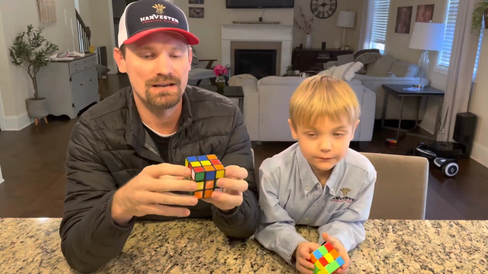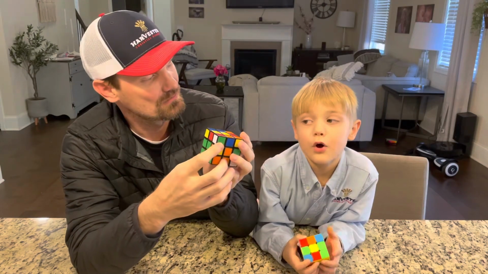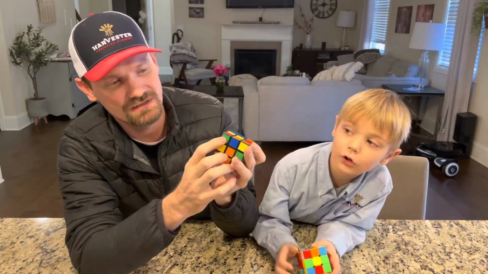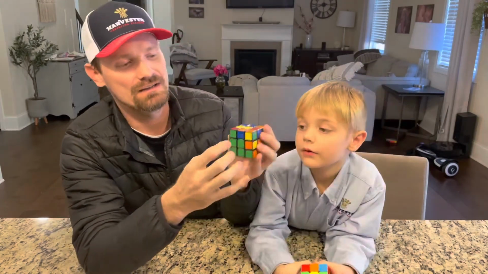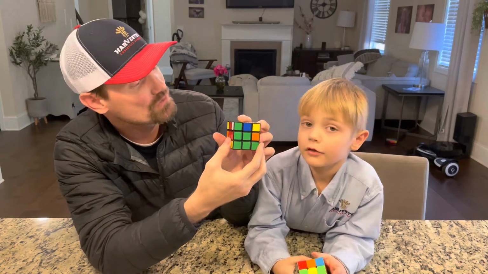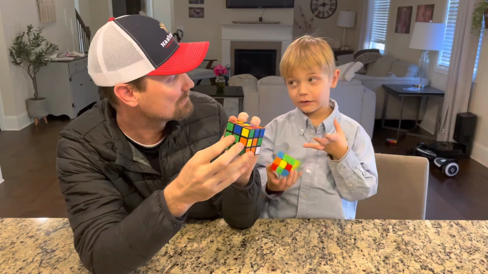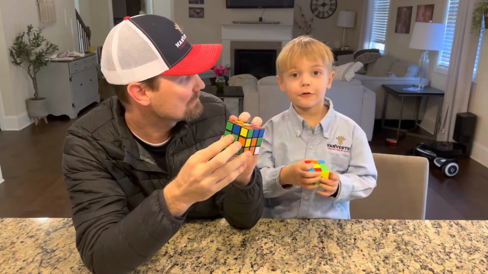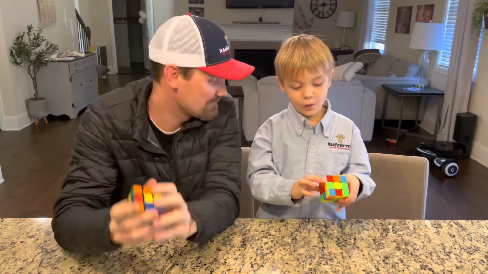All right, so let's finish getting our whites down. Anytime you have whites on the side, you want to do those ones first. Look at the color you're looking at, the green. I'll turn it so that it lines up diagonal with that. And then we perform a trigger on the side the white is on.